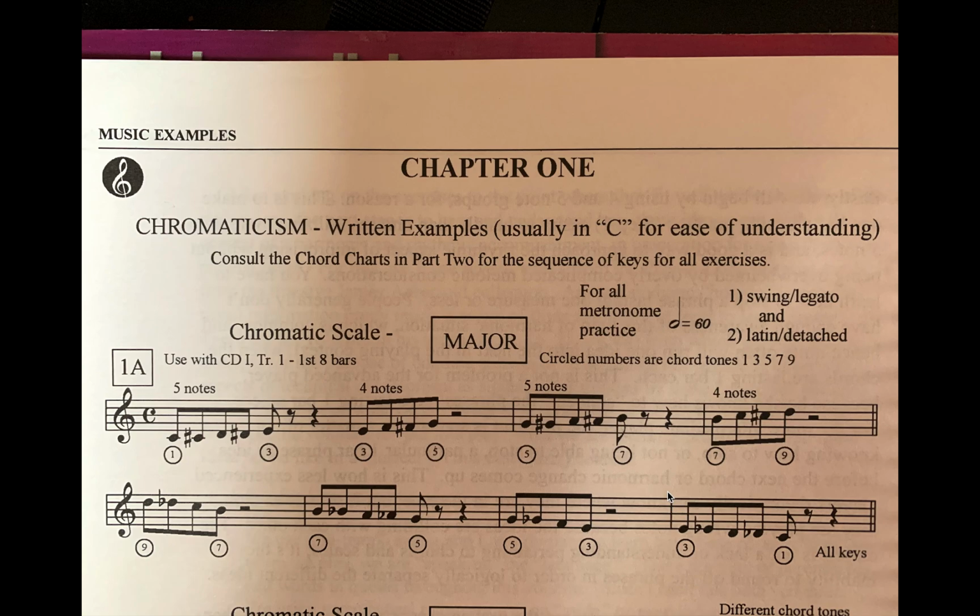And for now, let's do it slowly in a straight style so you can lightly articulate between each note and see if you can get it just perfect going about this speed. Here we go. 1 and 2 and 3.